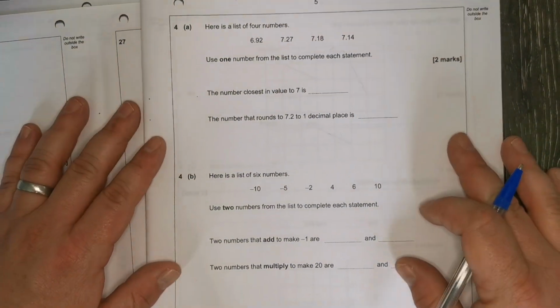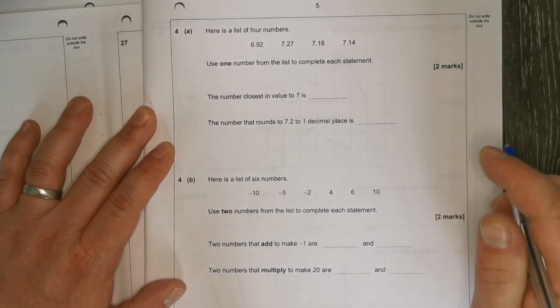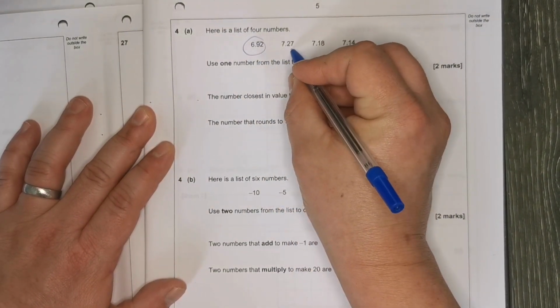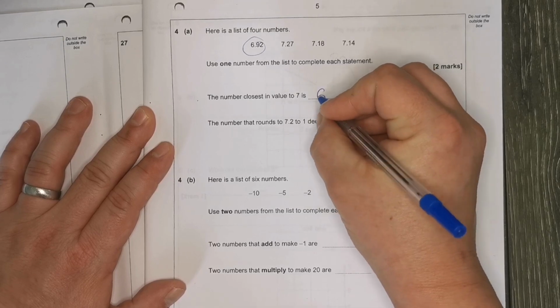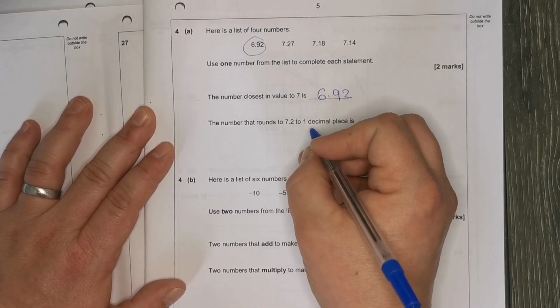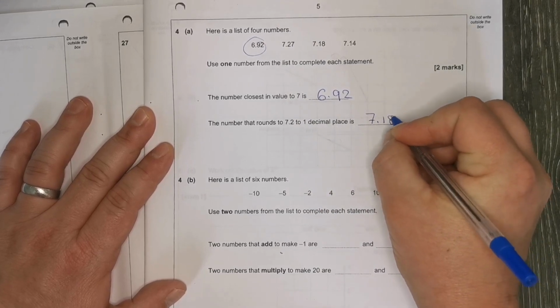4. Here's a list of numbers. Use one number from the list to complete each statement. The closest to 7 is, well, that's 0.08 away. That's further, that's further, that's further. So 6.92. The number that rounds to 7.2 to 1 decimal place is 7.18.